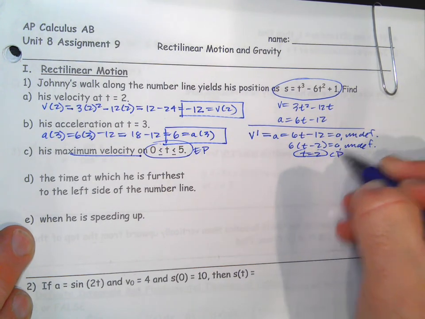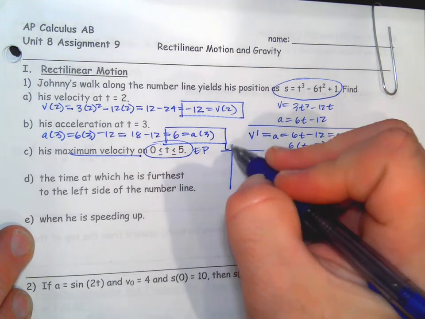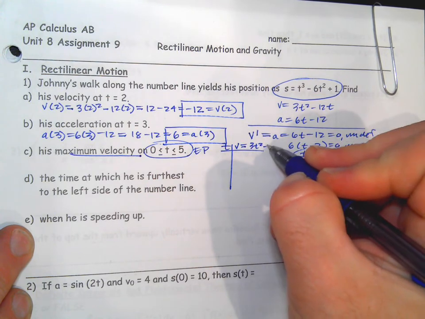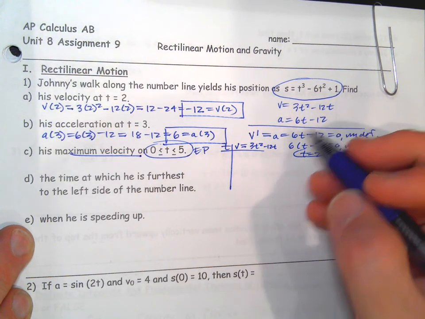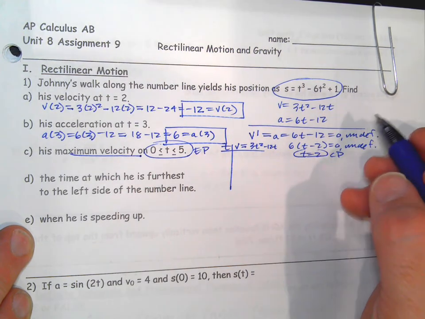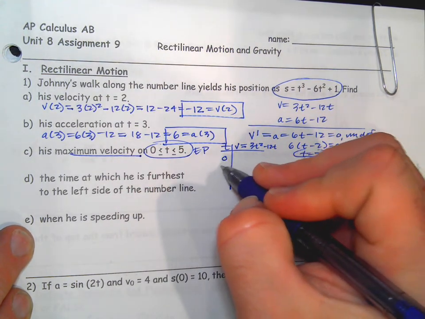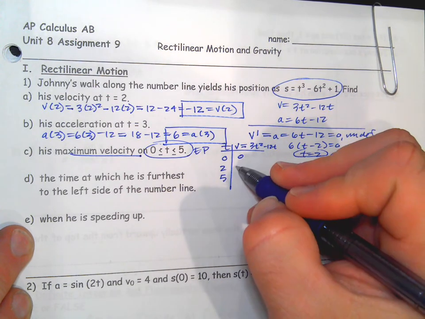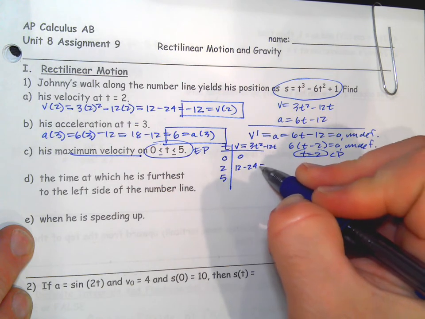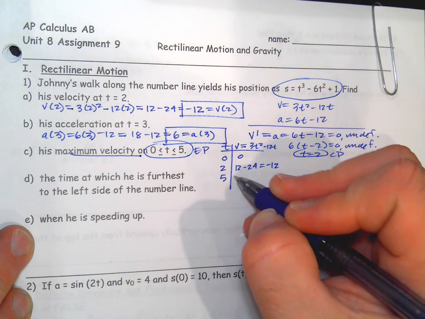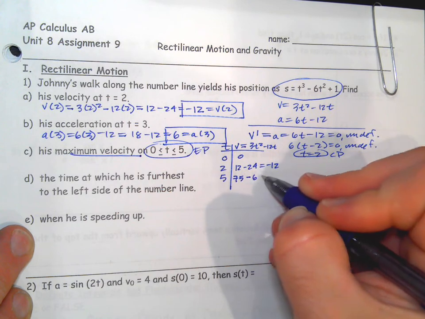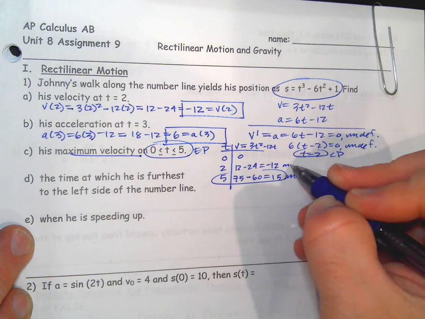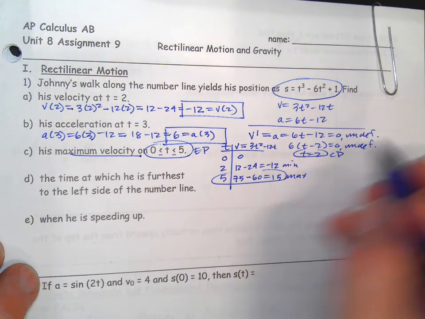That's your critical point. And then we're going to make a table, like we always do, and plug time into velocity. I'm looking for max velocity here, but I could ask you for max acceleration, max position, max velocity, min, whatever. So we're going to put the endpoints in and the critical points in. Plug them into velocity, you get 0. Here you're going to get 12 minus 24, which is negative 12. You're going to plug 5 in, you're going to get 75 minus 60, which is 15. So there's your max velocity. This is your min.